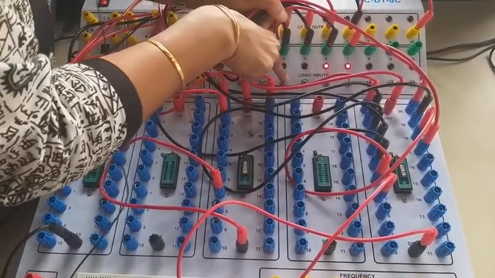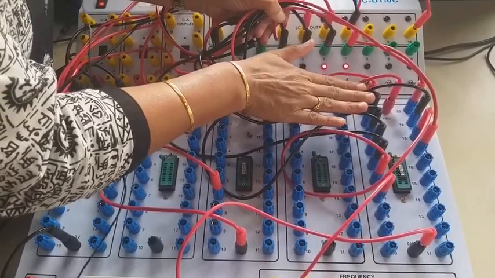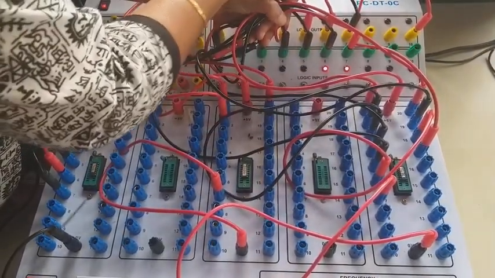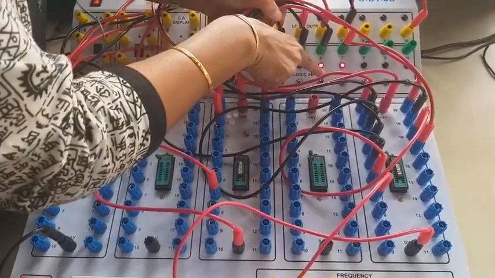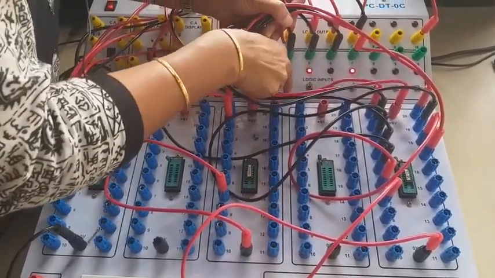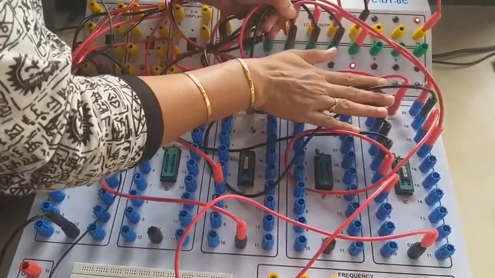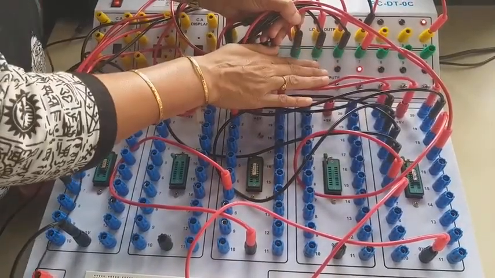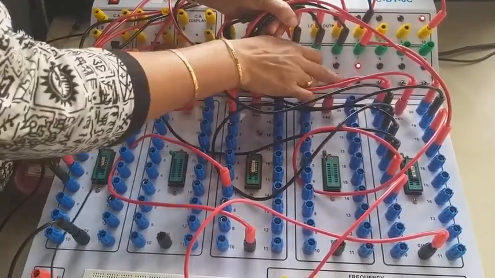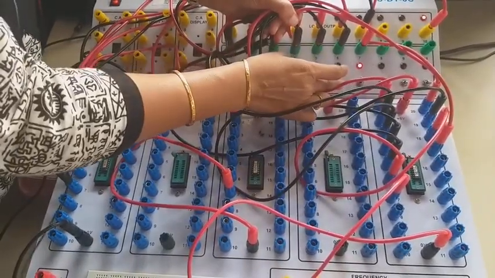When it becomes an even parity number, the checker will give an indication that there is a change in the input by giving a low signal. If it is odd parity, the output is high, so your circuit is working properly. It should be high if it is odd parity and low if it is even parity. So this is your generator as well as checker. That wraps up the experiment.